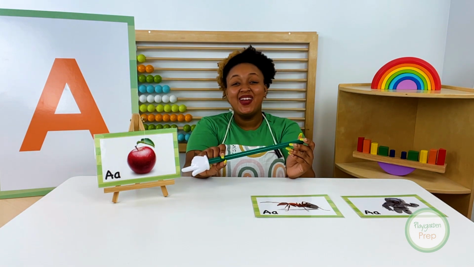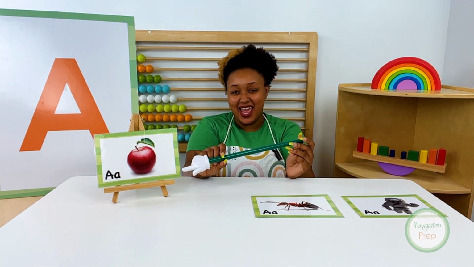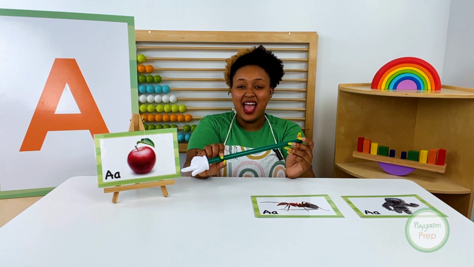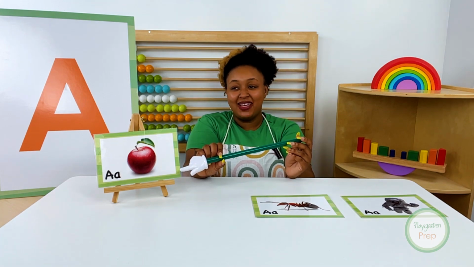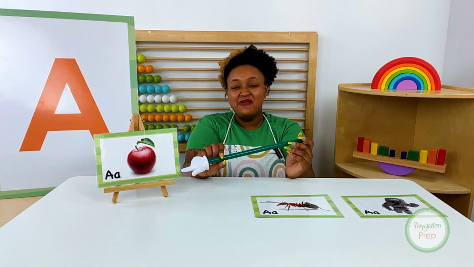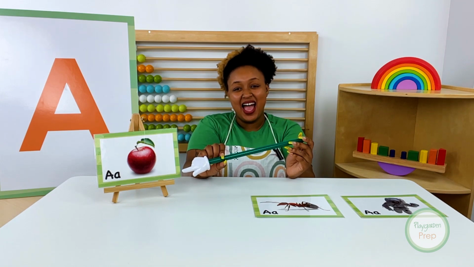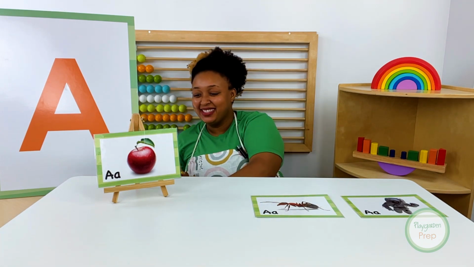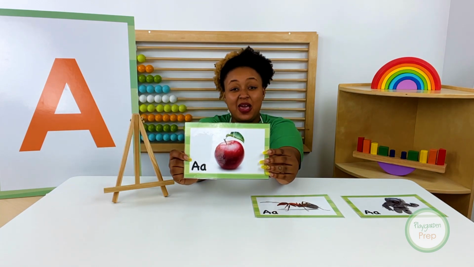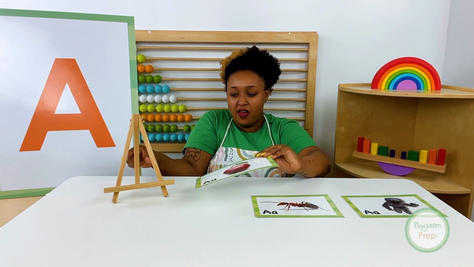Manzana. Your turn. Manzana. Apple in Spanish is manzana. Apples are red and green fruit. Apple in Spanish is manzana. Apple, o en español, manzana.